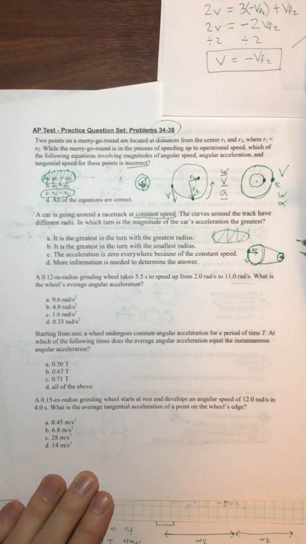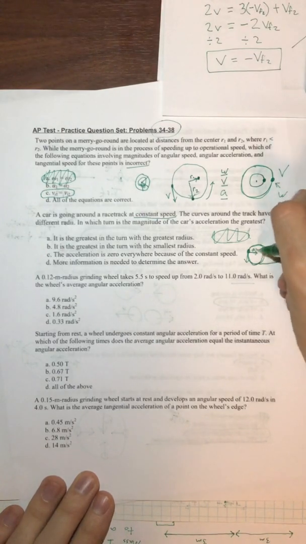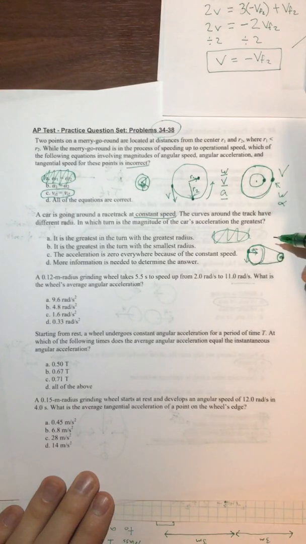Let's check this out first, though. In order to make a more gradual turn, you would have to accelerate much slower than if you had to make a really, really short turn.